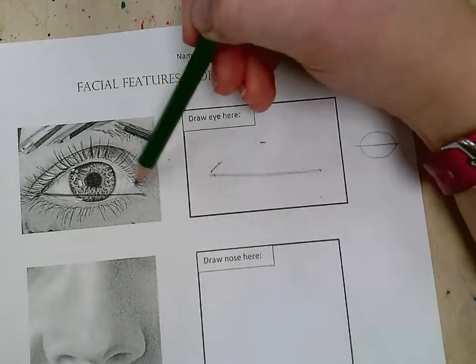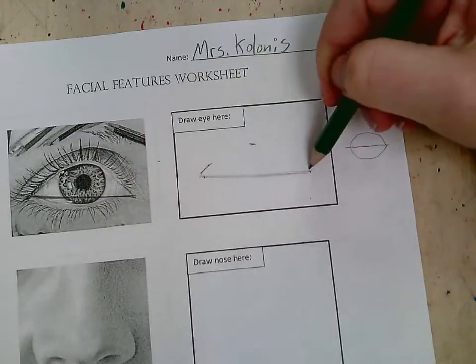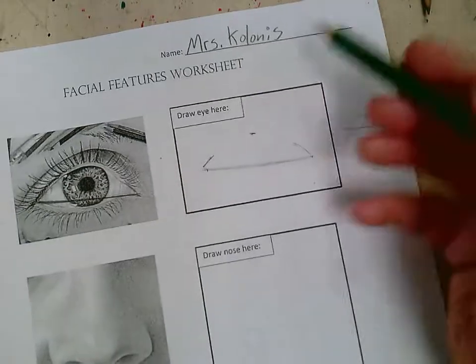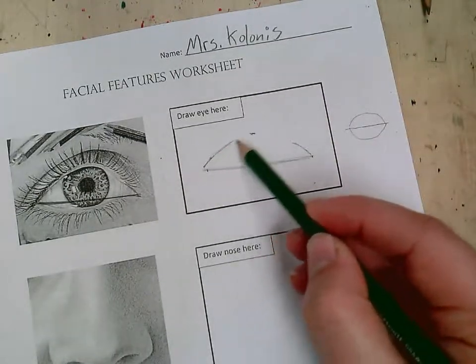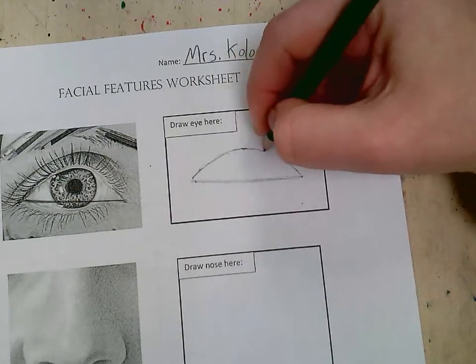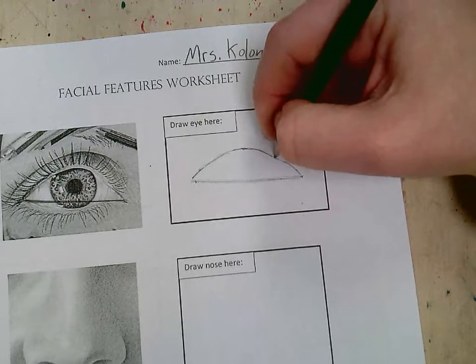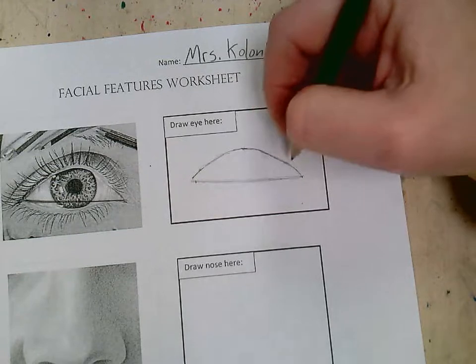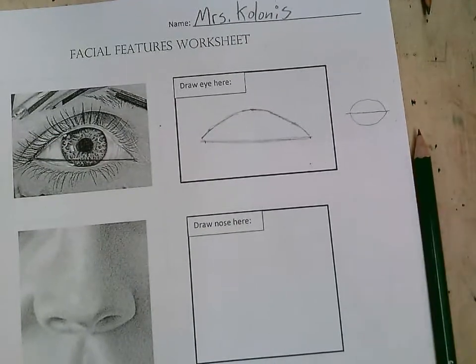And then I look at the angle over here. It's really similar. I'll start to draw that. And then it just curves up to that point. Go ahead and do this step. Doesn't have to be perfect. Every eyeball is pretty much different. So as long as it, in the end, looks like an eyeball, you'll be fine.